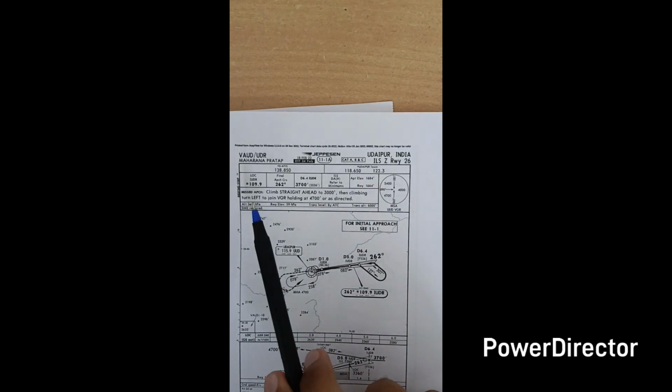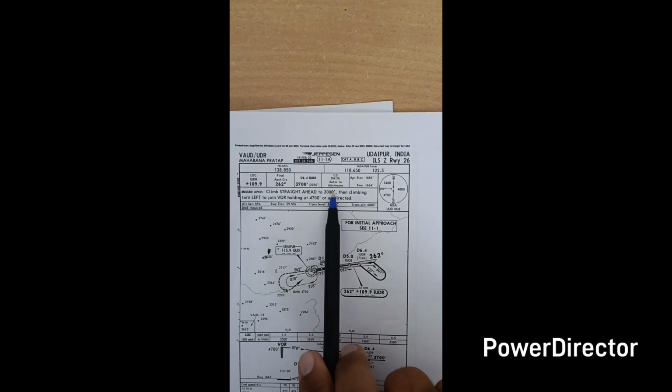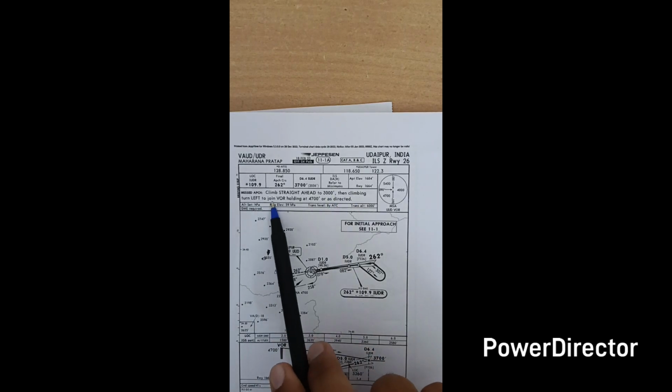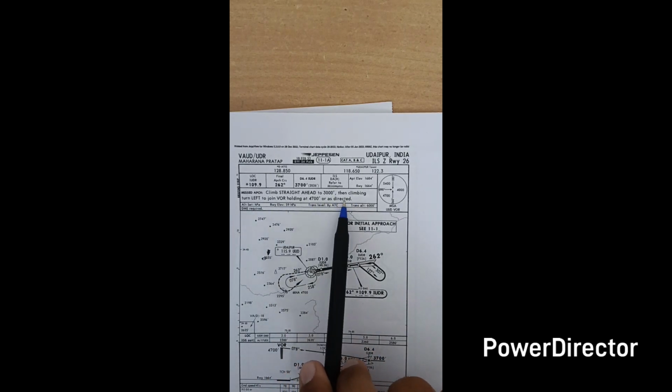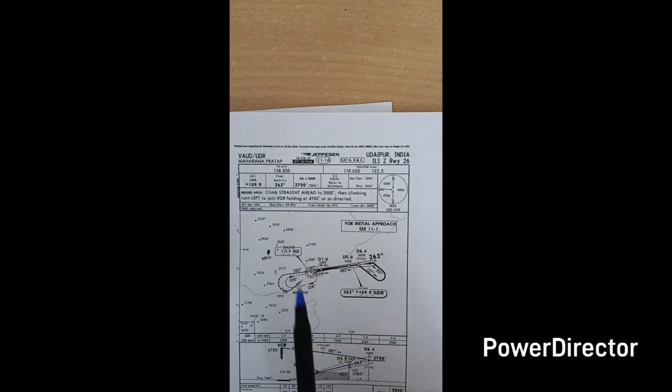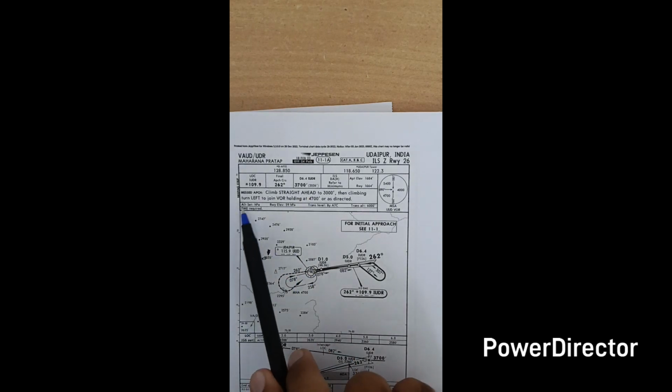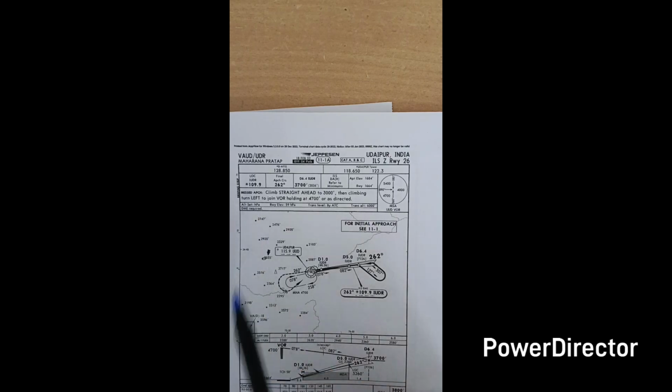Remember that, that's important. Missed approach, climb straight ahead to 3,000 feet, then climbing, turn left to join viewer holding at 4,700 or as directed. Now, missed approach in the plan view is given as this dotted line. Okay. Altitude side hectopascal and all this remains just the same.